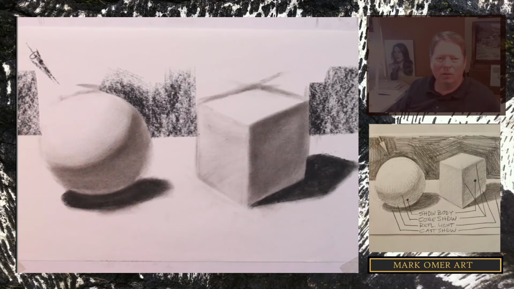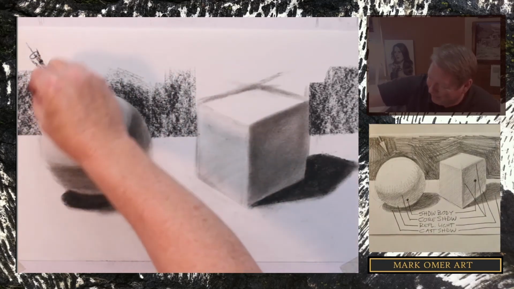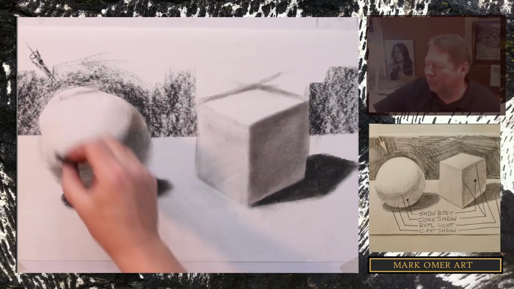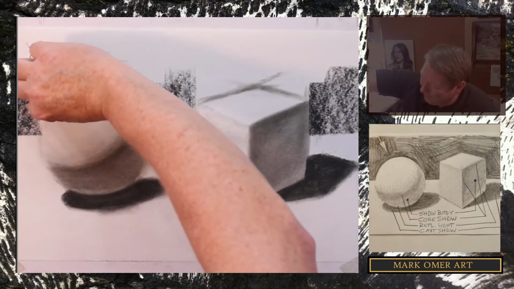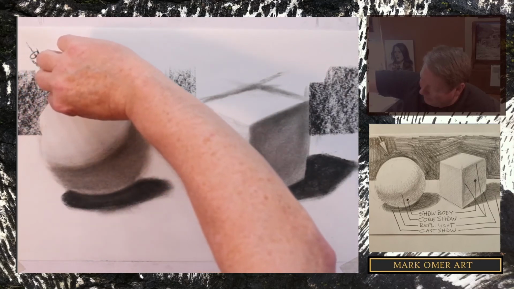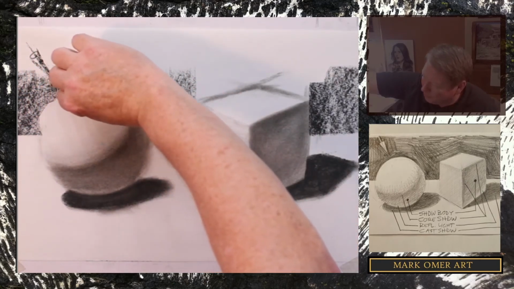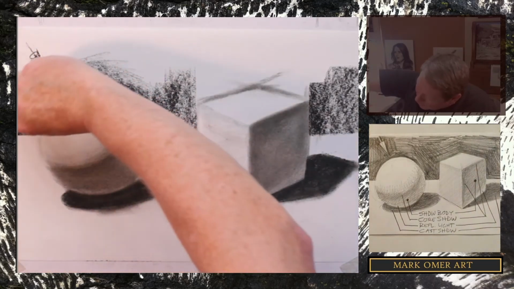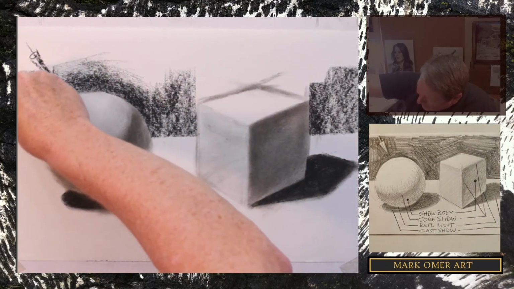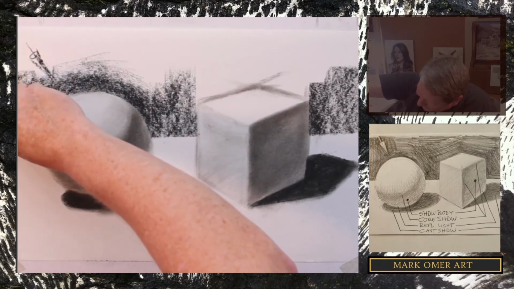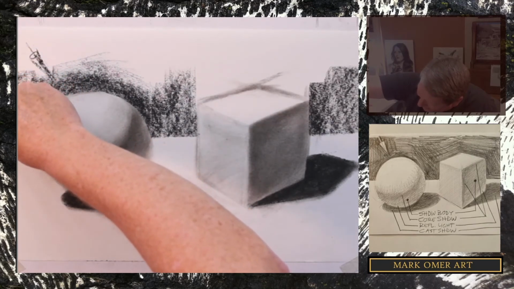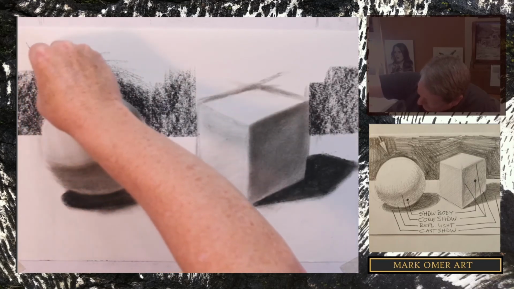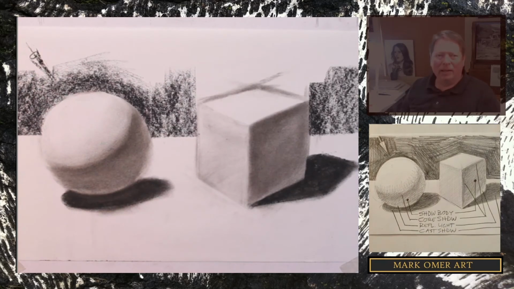Okay. Come over here. Now, what I'll do at first is overshoot the sphere, so I'm not chunking into it. And you can see I'm using the whole side of my charcoal because I don't want to create a line, right? I don't want to create a big chunky line around there. Trying to get my charcoal where I can see it. Okay, that's not too bad.